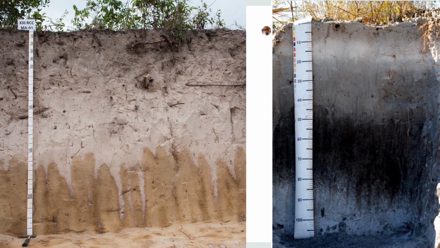The same for the soil profile on the right, that we can see in this case not a yellow but a dark color that expresses migration, that expresses the concentration of organic matter in the subsurface horizon.